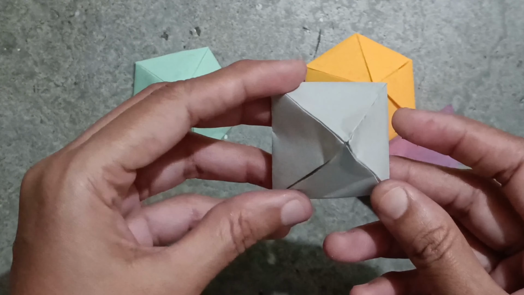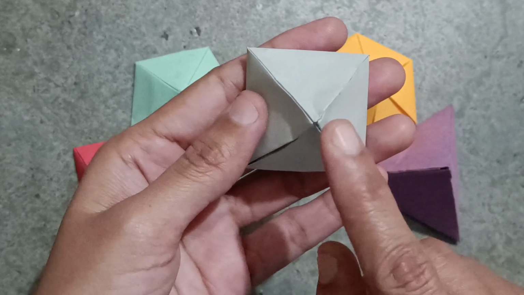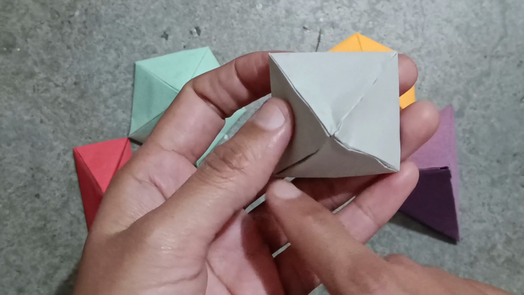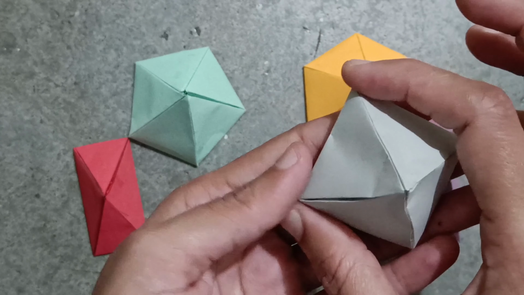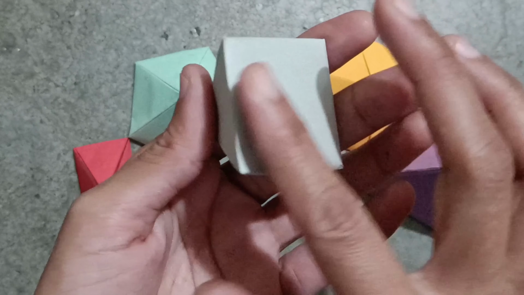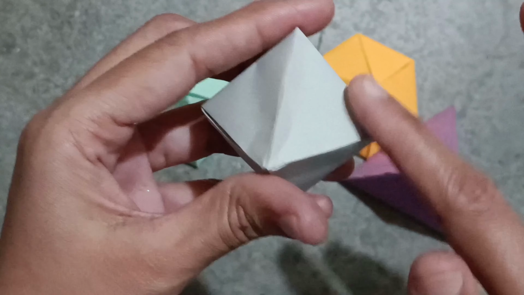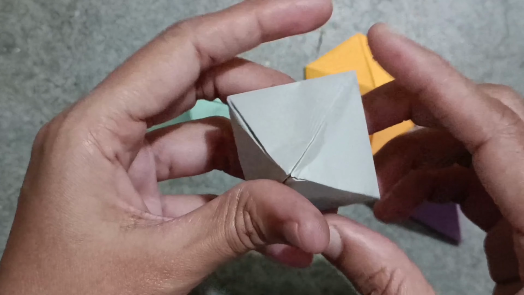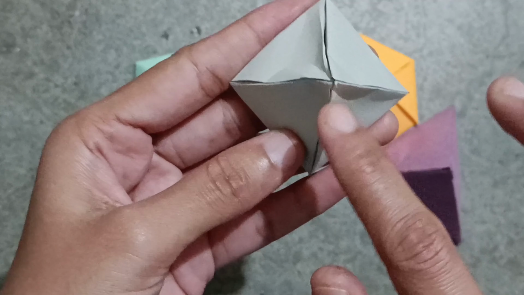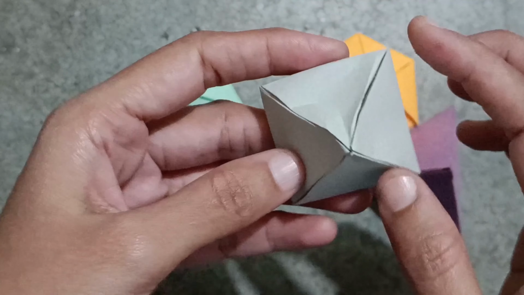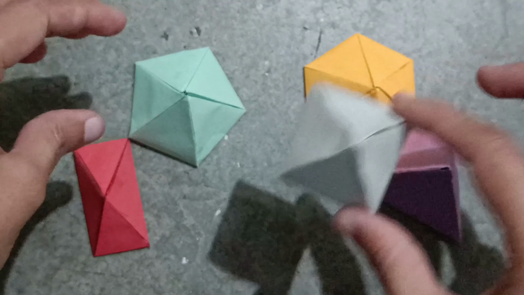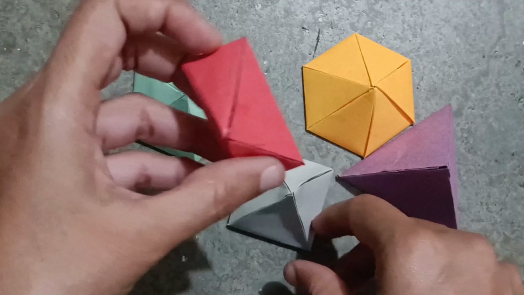Then we'll see square pyramid. Here is the points or vertices 1, 2, 3, 4, 5. It has 5 vertices. 1, 2, 3, 4 and 5 faces. These flat surfaces are called face. And edges 1, 2, 3, 4, 5, 6, 7 and 8. It has 8 edges. Then rectangular pyramid.